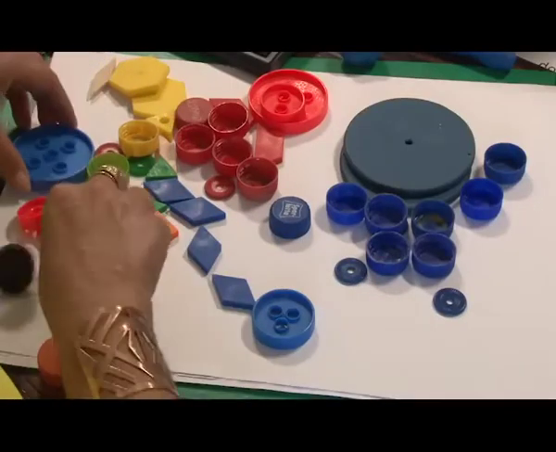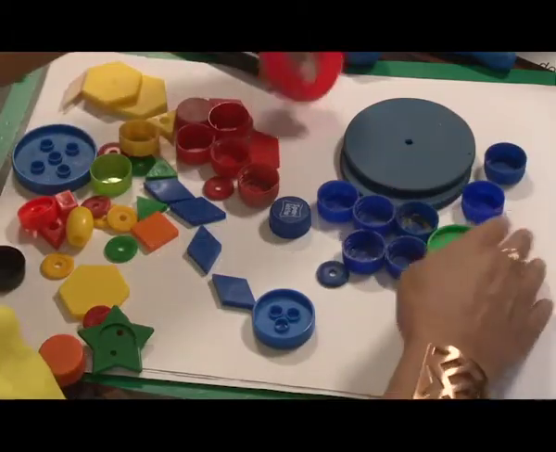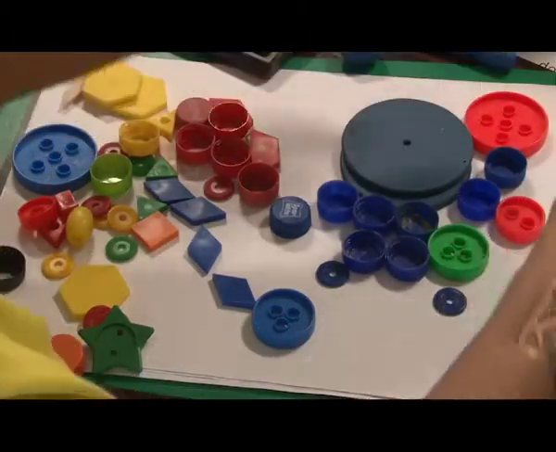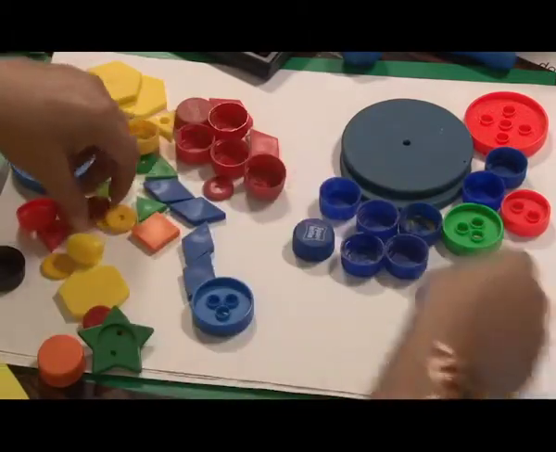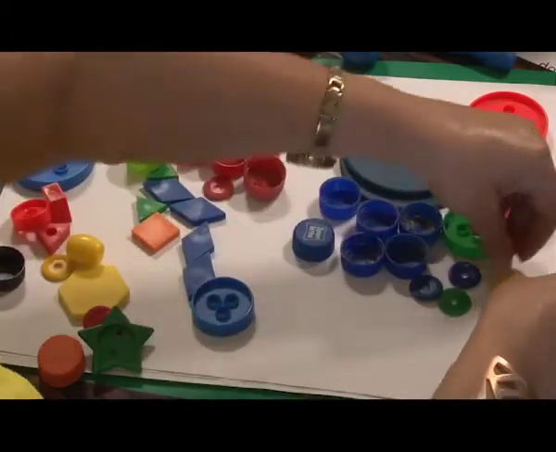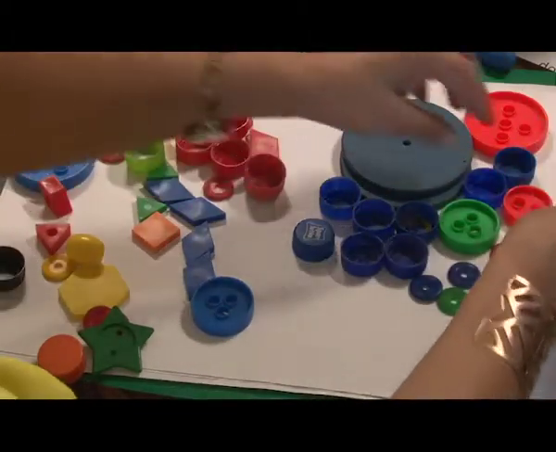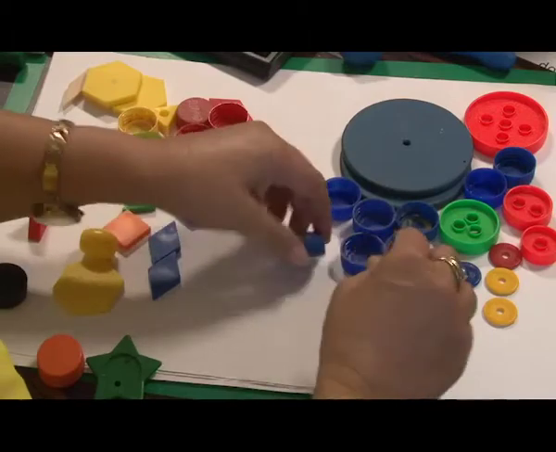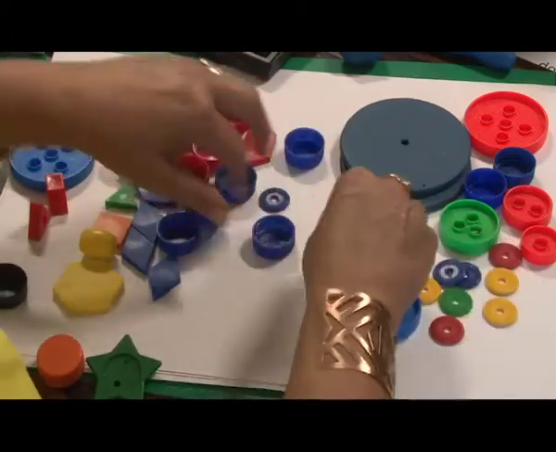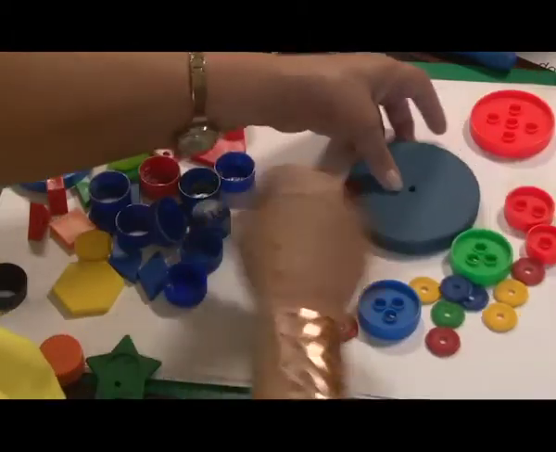Color won't matter, but all the objects that are round or in a circular shape, I will group together.